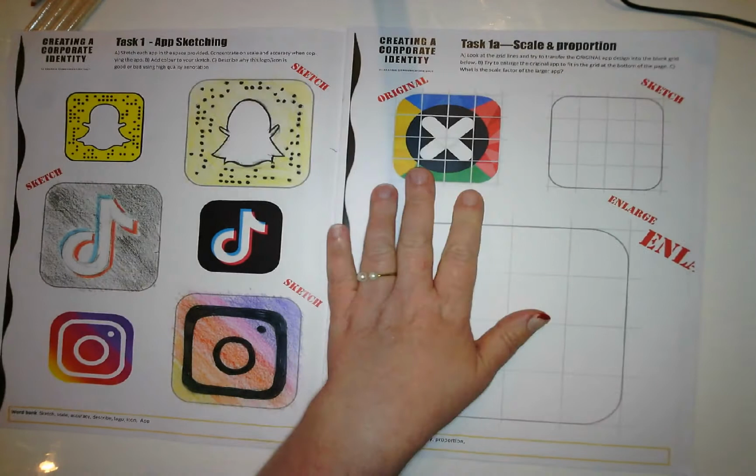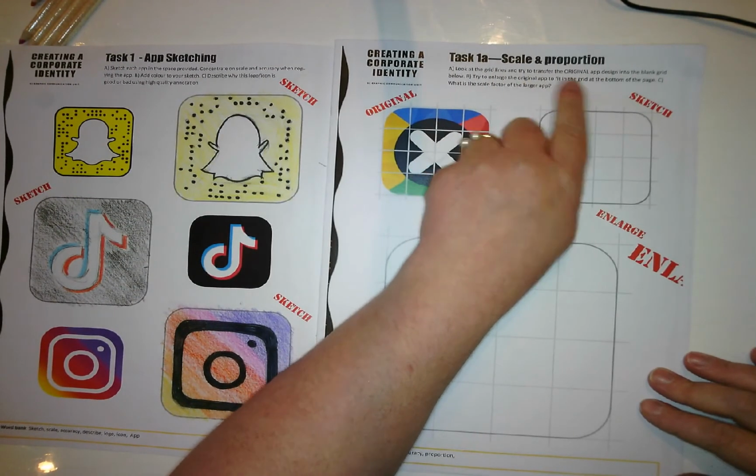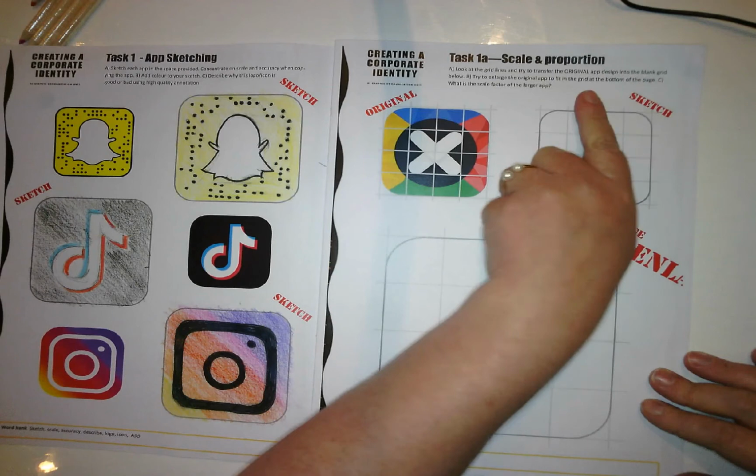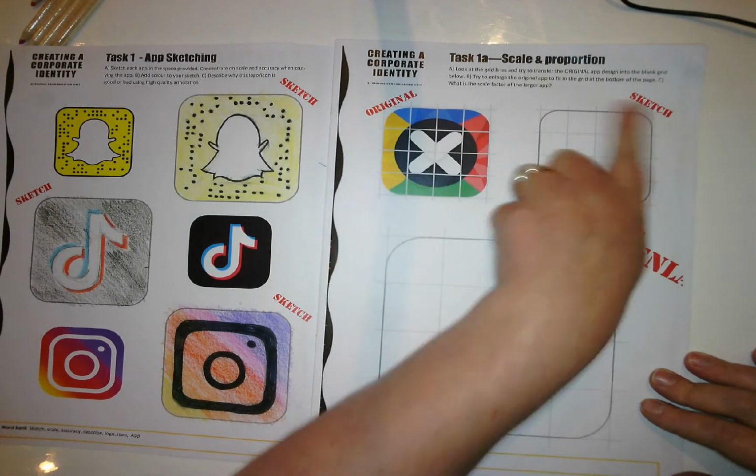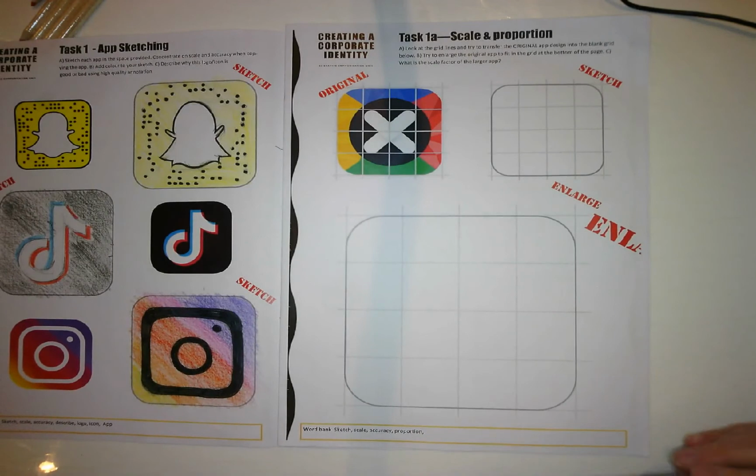I'm going to move on to this one. So this task is 1A. It says look at the grid lines and try to transfer the original app onto the blank grid below. So obviously I've got a grid. Don't worry if you've not printed this, it's absolutely fine.